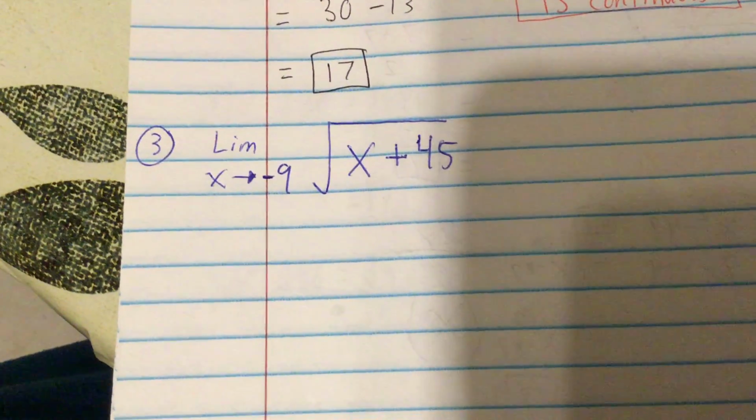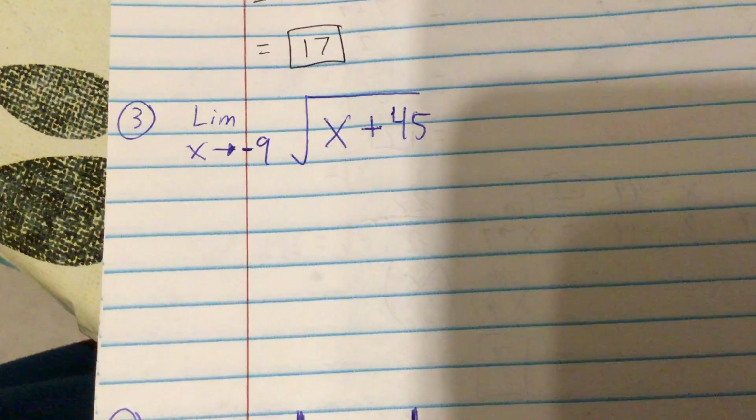There is nothing wrong with just plugging in x equals 15. Hooray! All right, so we've got the limit as x approaches negative 9 for the square root of x plus 45.